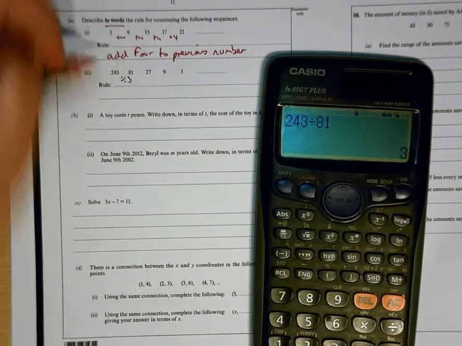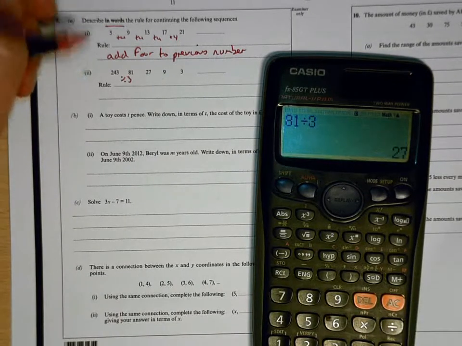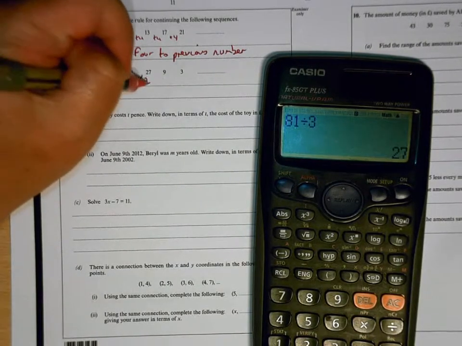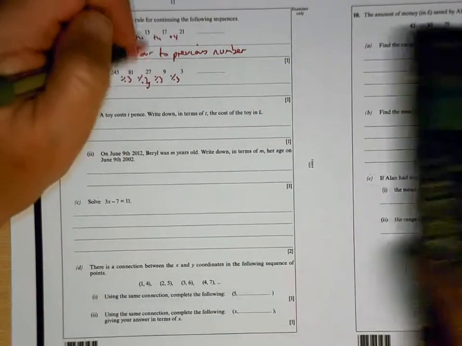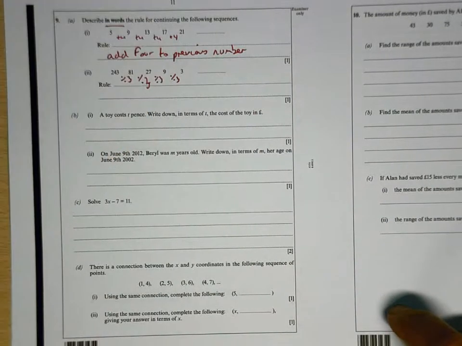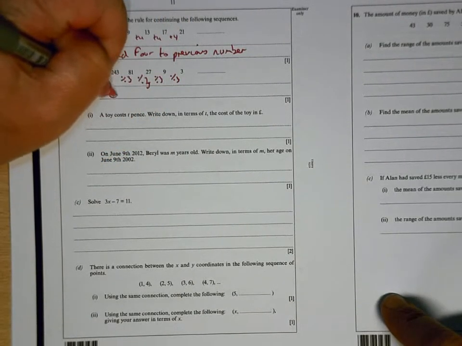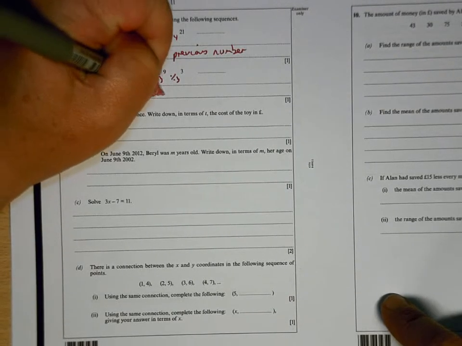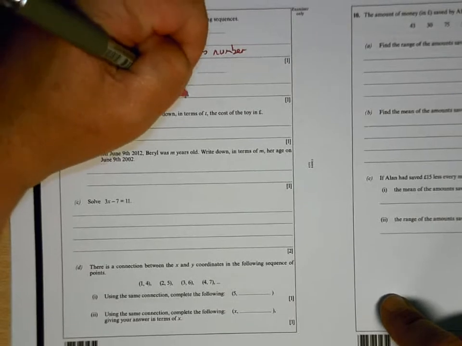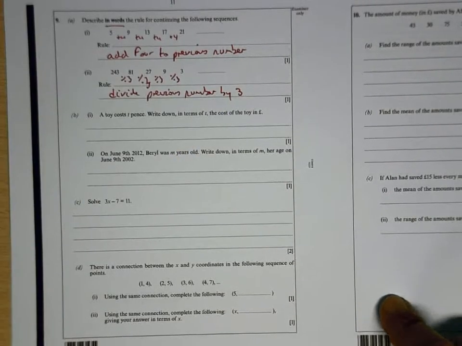So that's divided by 3. If we do 81 divided by 3, we get 27. So clearly this is a divide by 3 question. So you're going to do 9 divided by 3, and then 3 divided by 3. So the rule is divide the previous number by 3.